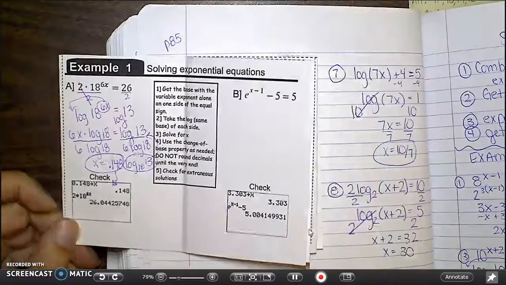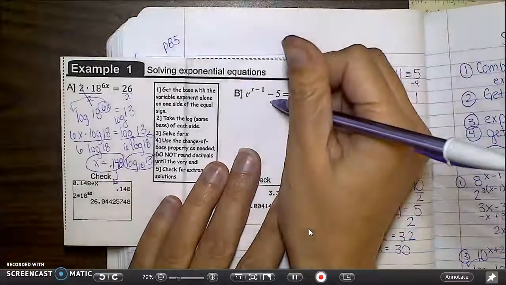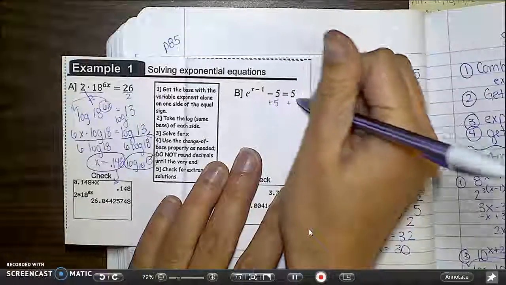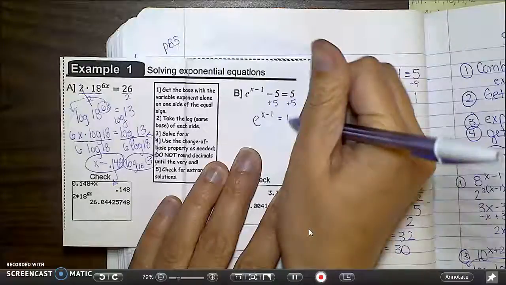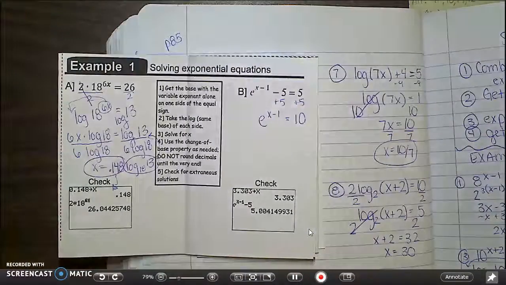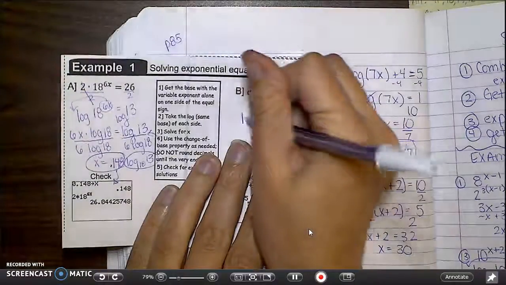Okay, looking at the next one, we want to get our base alone. So there's this minus 5, so we got to add 5 to both sides. So I have e to the x minus 1 equals 10. And so now that it is, we're going to take the log of both sides. However, because my base is e, we actually want to use the natural log.